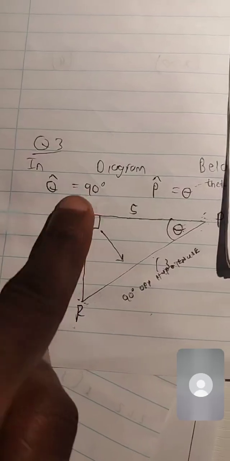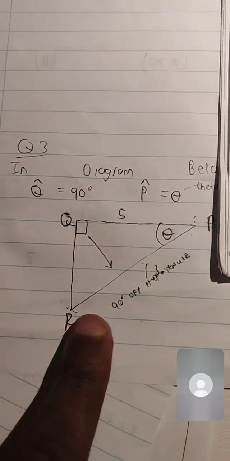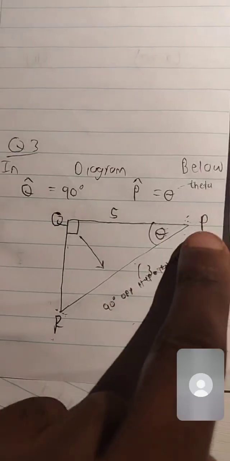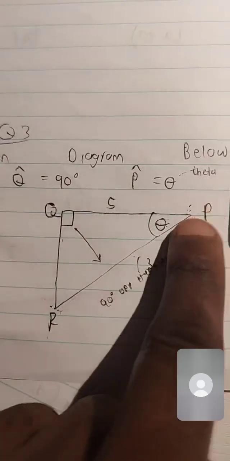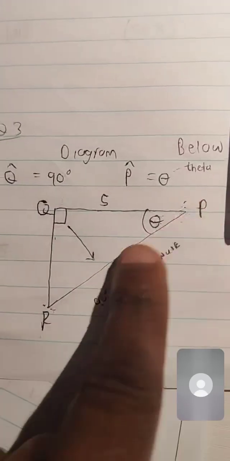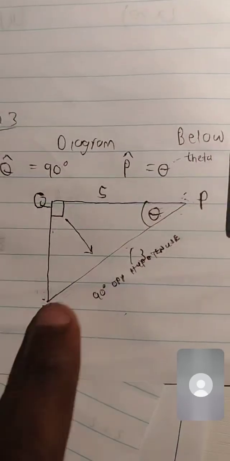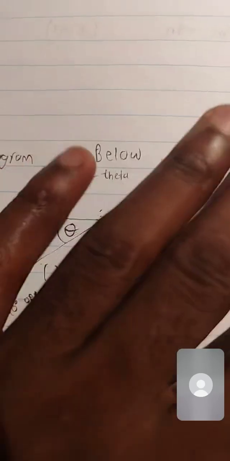The hypotenuse you already have. What is the length of the hypotenuse? PR. What is the length of the side PR? What did the statement say? It said PR is equal to 13 centimeters.